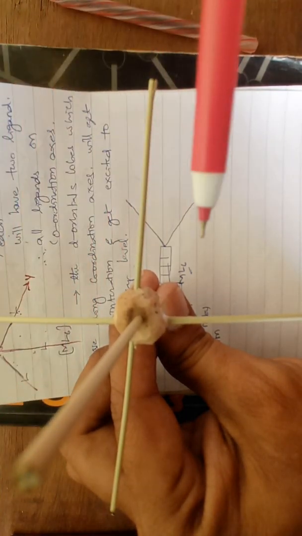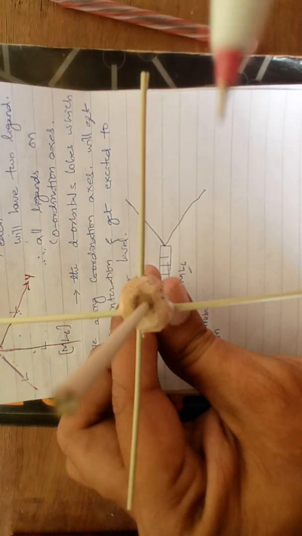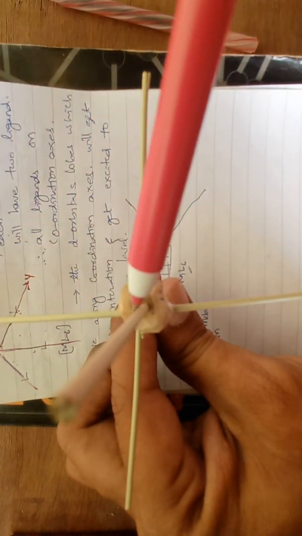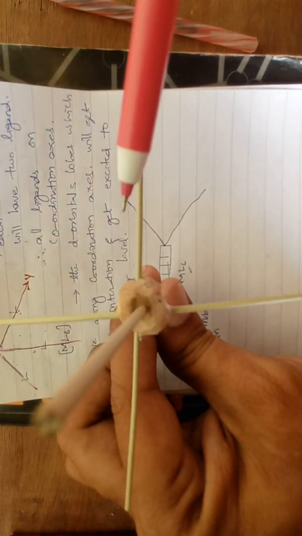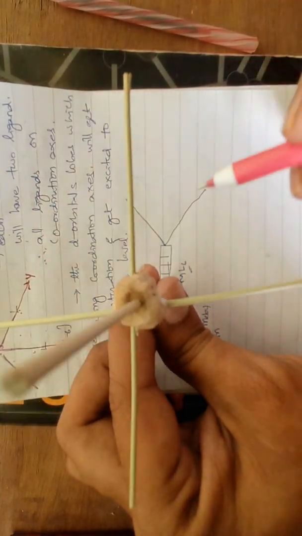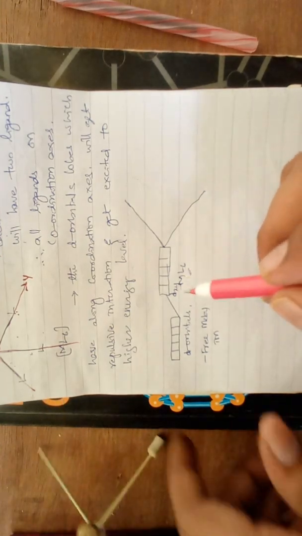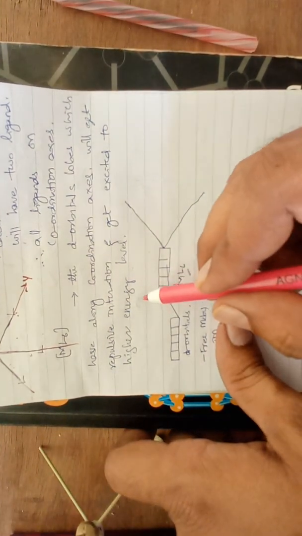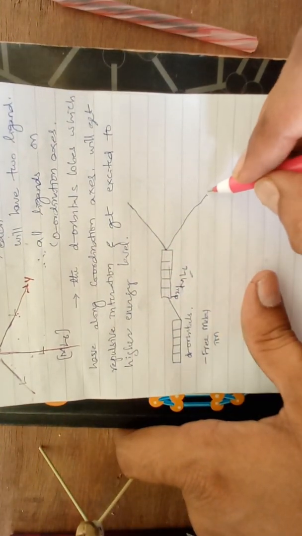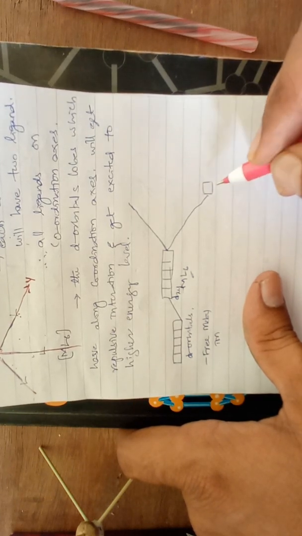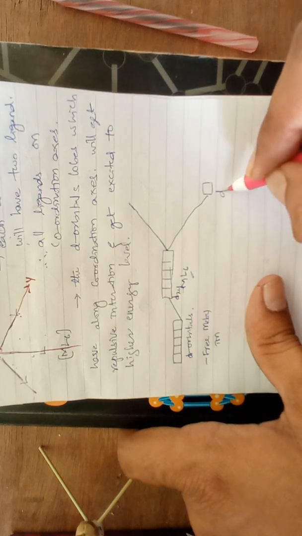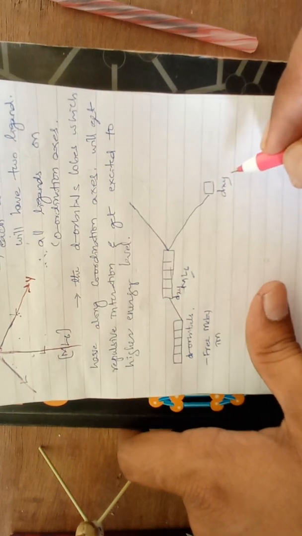There is no interaction of these ligands with the dxy lobe, which is in between the xy coordination axes. So once there is no interaction of the dxy lobes with all 6 ligands, it gets stabilized and reaches the lower energy level, right?